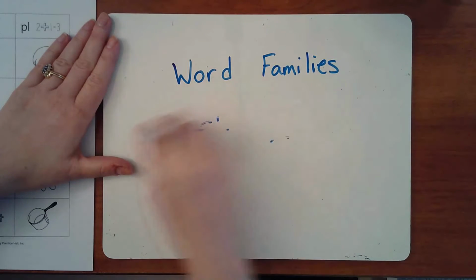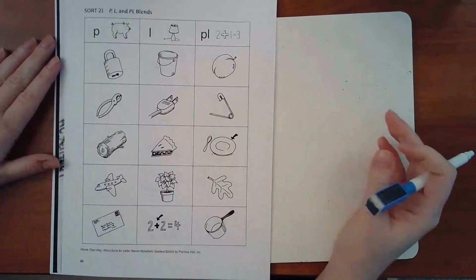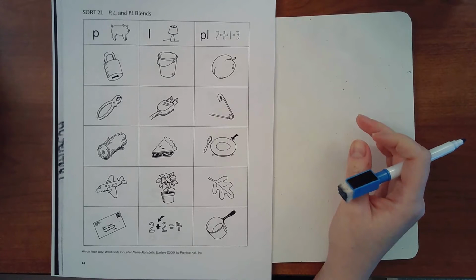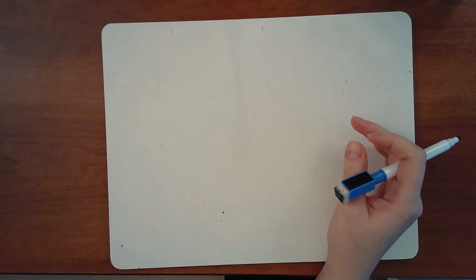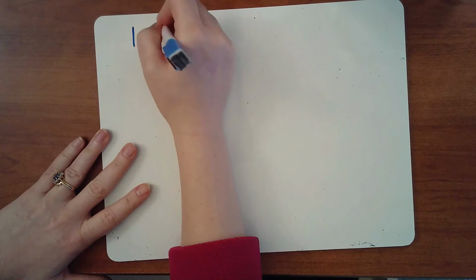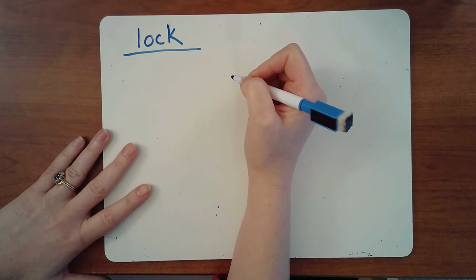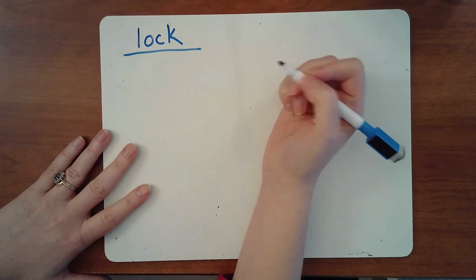So if I was going to do this with my students, I would take a look at our sort for the week. And here's a sort. So I would look on here for a word that has lots of rhyming words. So right away I'm looking at lock. So I would tell the kids, get out your board, write the word lock at the top, and let's see how many other words that we can find in this same word family. And then you would wait for them to say that.